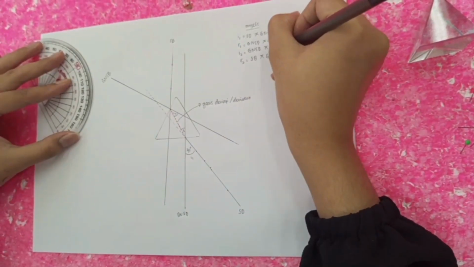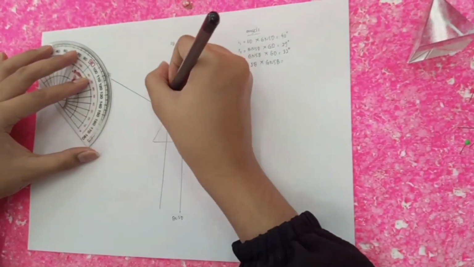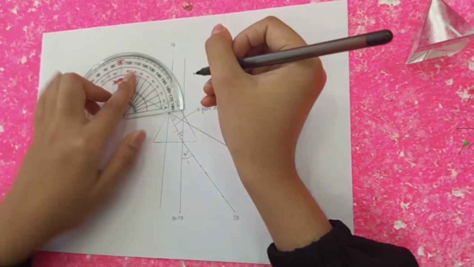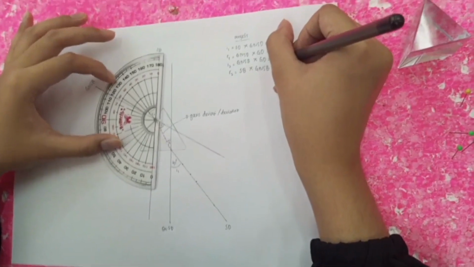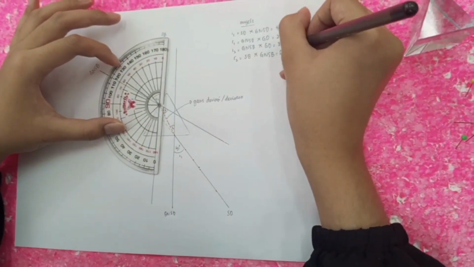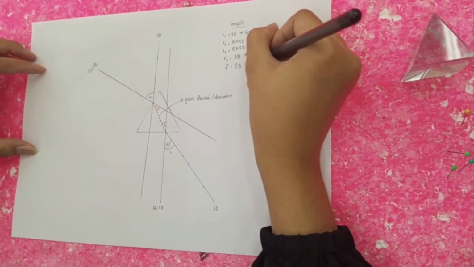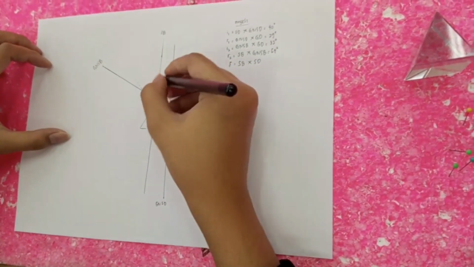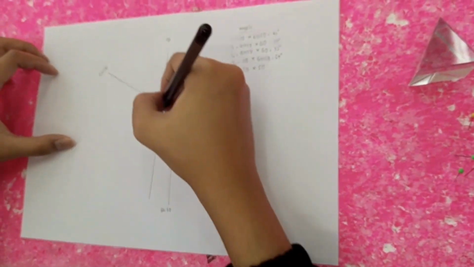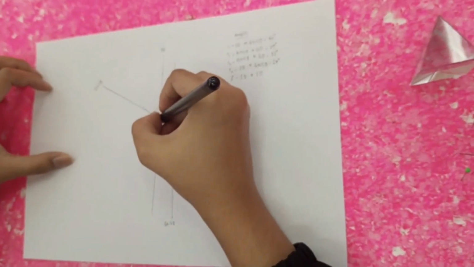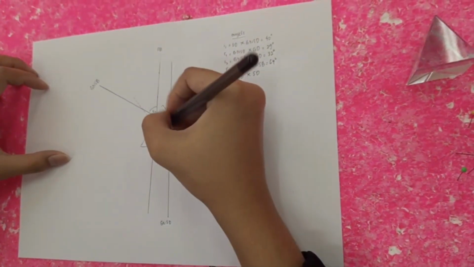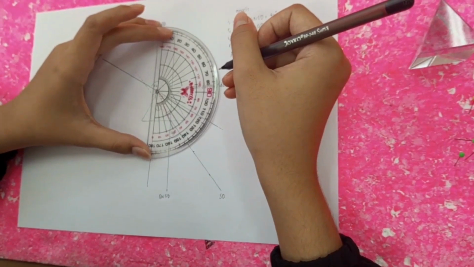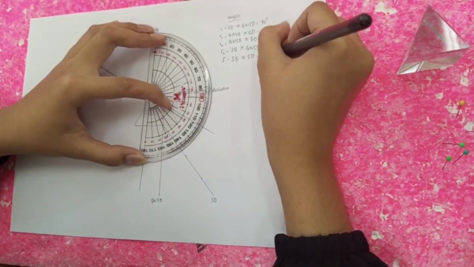Then angle second r, which is the angle between the refractive ray and the normal line of the refractive ray. The magnitude is 64 degrees. Next is the deviation angle, which is the angle between the incident ray and the refractive ray. The magnitude is 37 degrees.